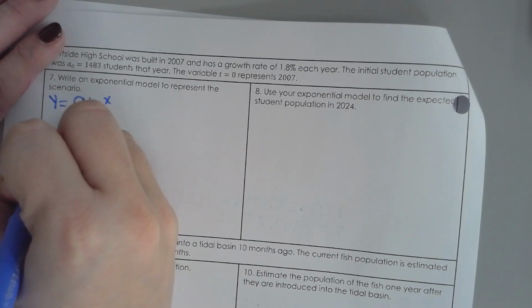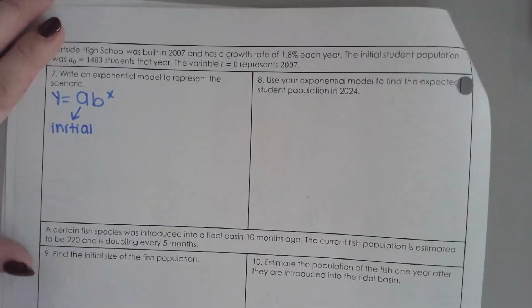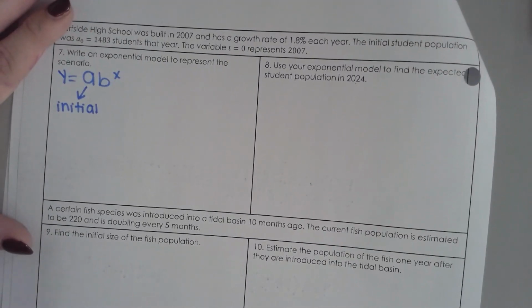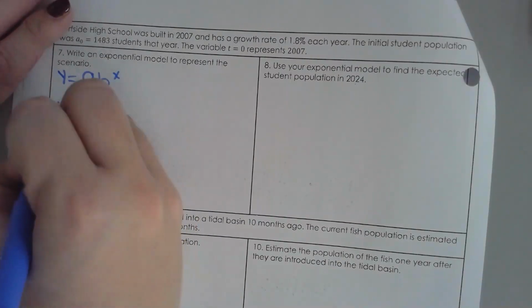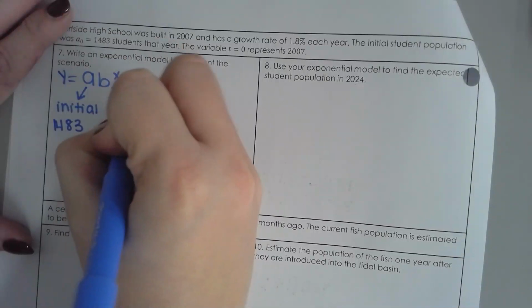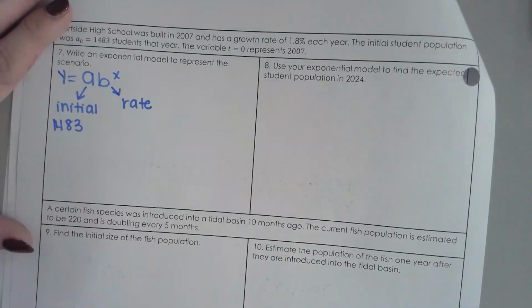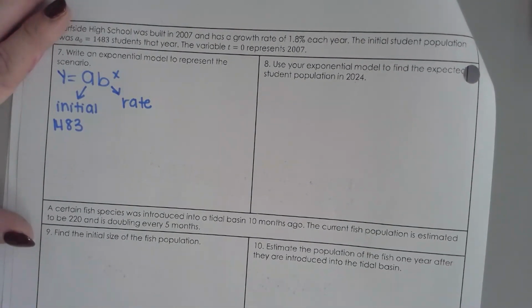A is your initial amount, which is what? 1,483. B is your rate, or your ratio. Now it's growing at 1.8%.